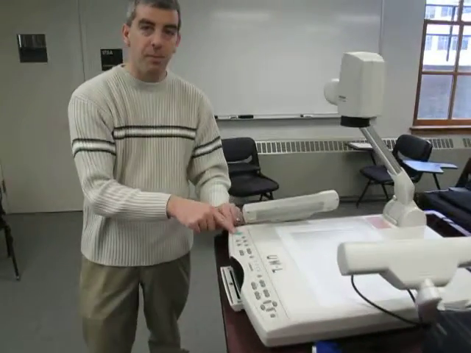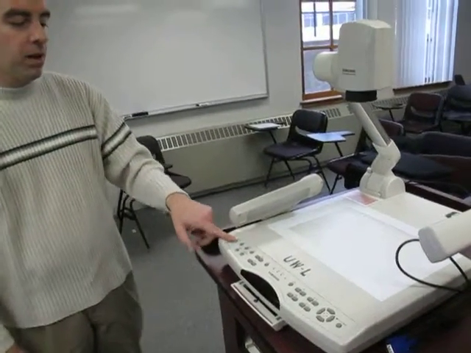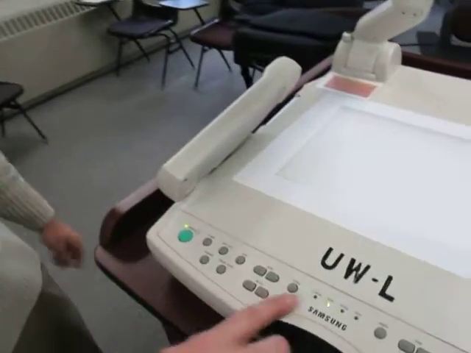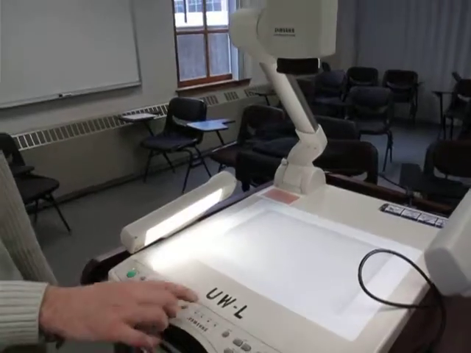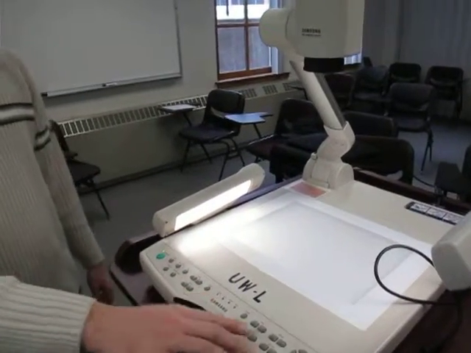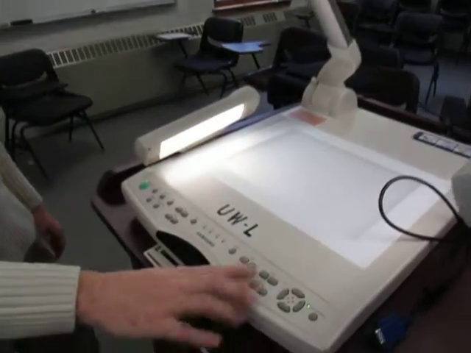The document camera is located on the left of the teacher station here. The power is in the front left. I'll go ahead and power it on. These green lights will cycle through as it's booting up, and when it becomes a solid green, we'll know the document camera is ready to go. Your advanced features are here in the front, like zoom and focus.